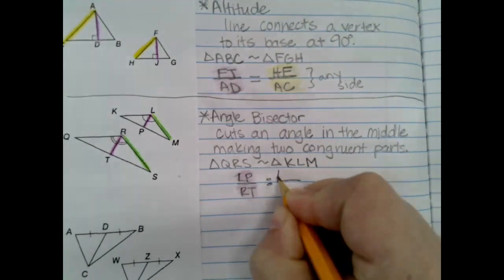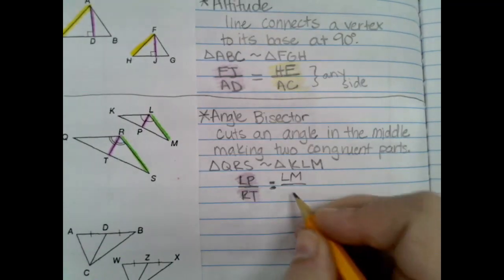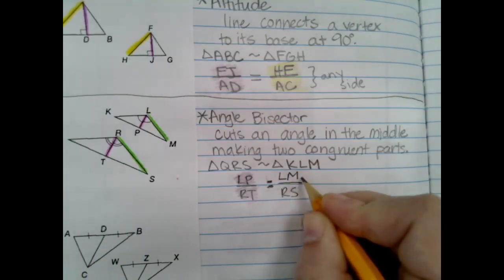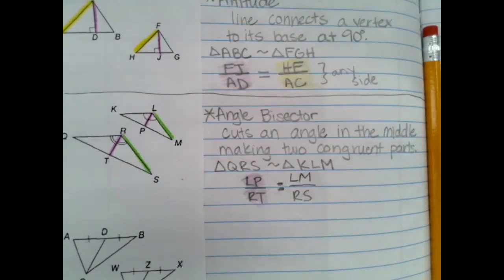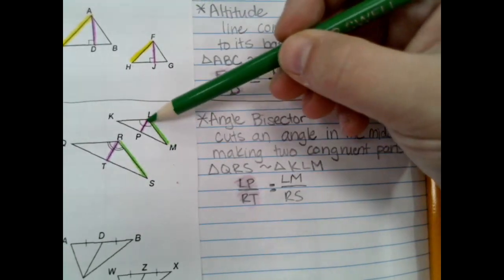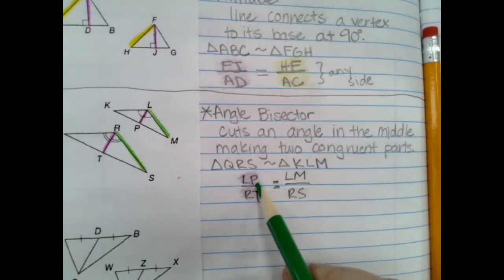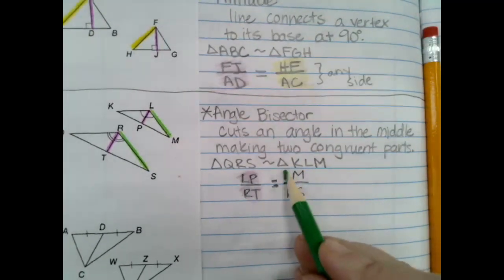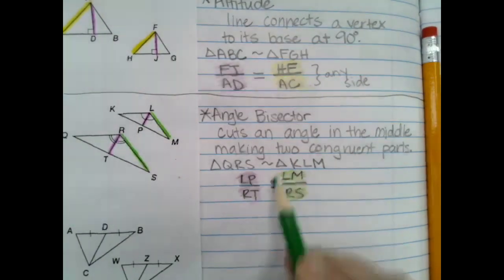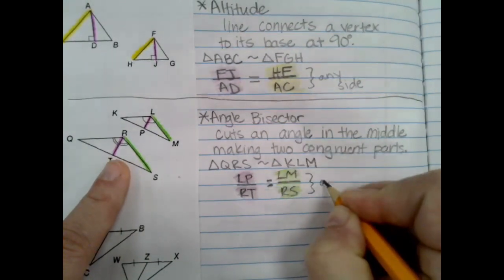Why in the numerator? That's right. Why did we put LM in the top part, the numerator? Remember, it has to match with that other one. So LM matches with LP. It comes from that same triangle. Okay, so again, this could have been any side. It doesn't have to be the one right next to it on the right side. We could have used any side.